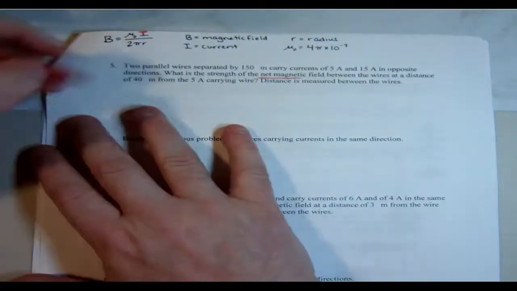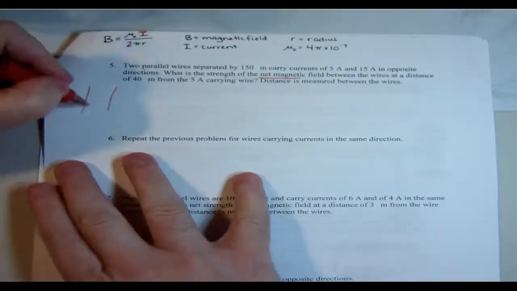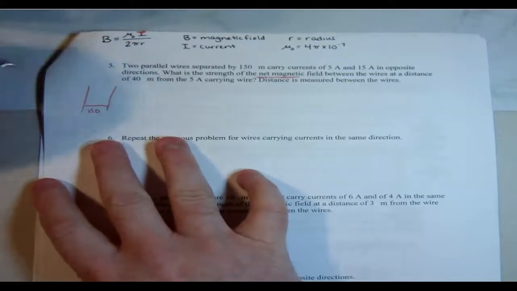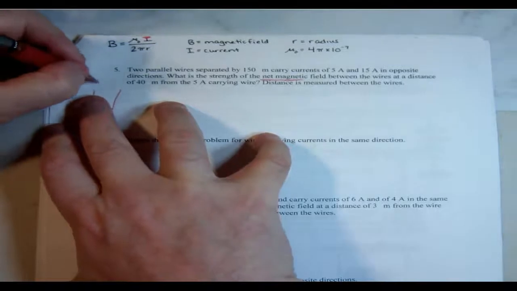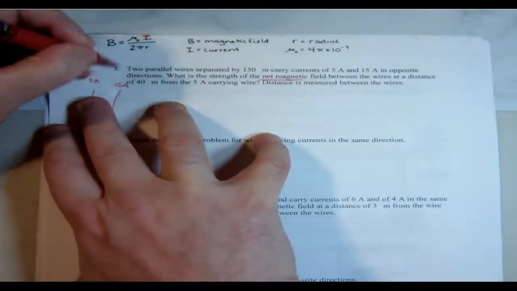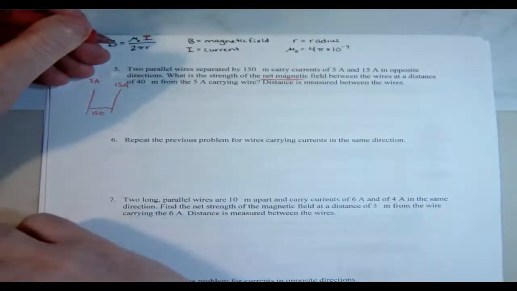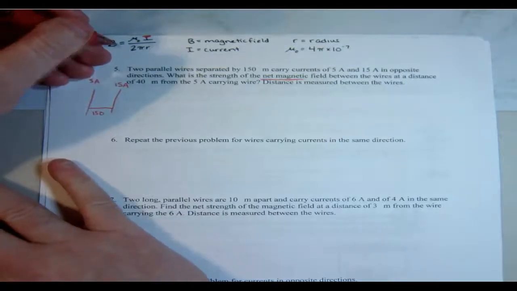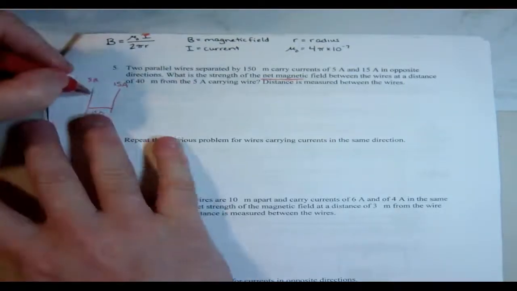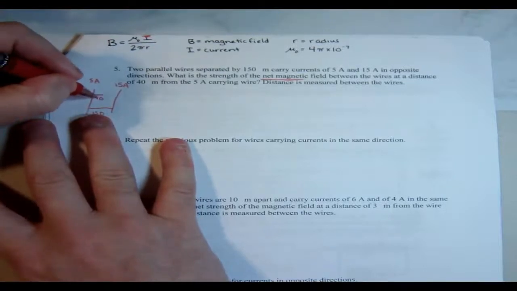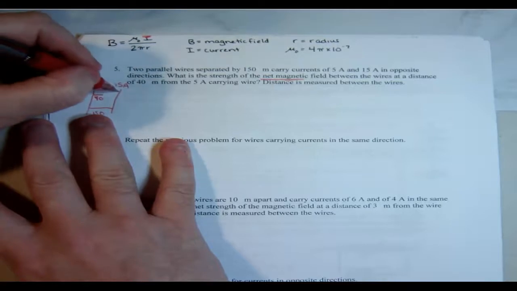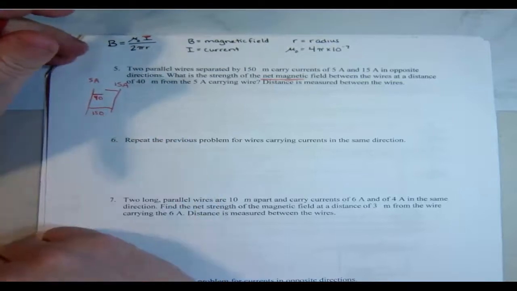All right, cool. So first, let's set it up, right? So we have 2 wires, just like this. They're separated by a total of 150 meters, right? Now they tell us we have a 5 amp side, so we're going to call this the 5 amp side, we're going to call this the 15 amp side. So they wanted to know the strength of the net magnetic field 40 meters from the 5 amp side. So we know the 5 amp side, the radius is going to be 40.